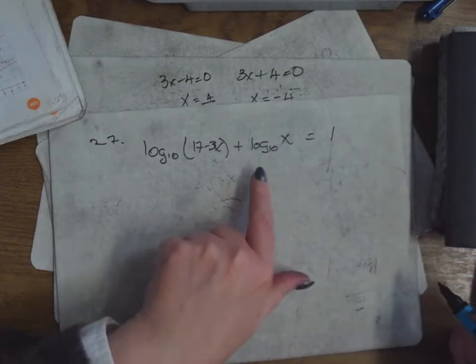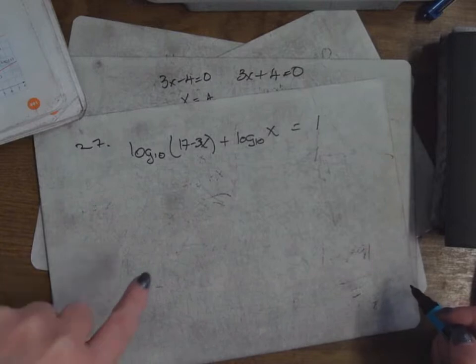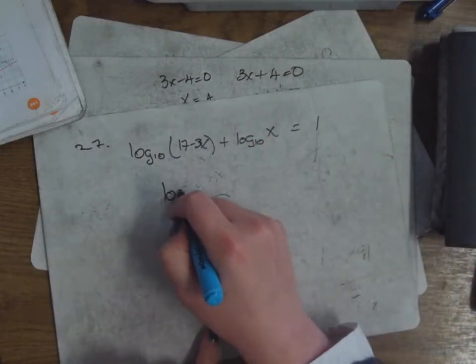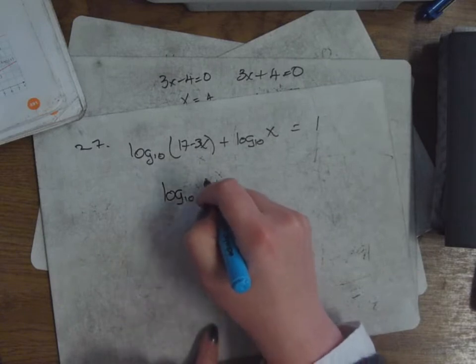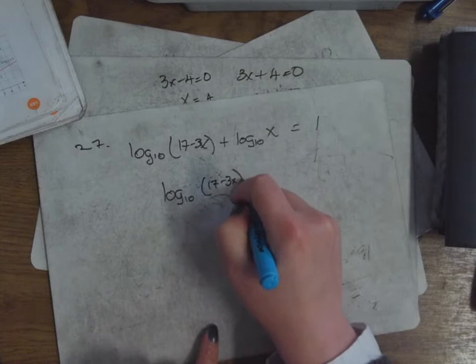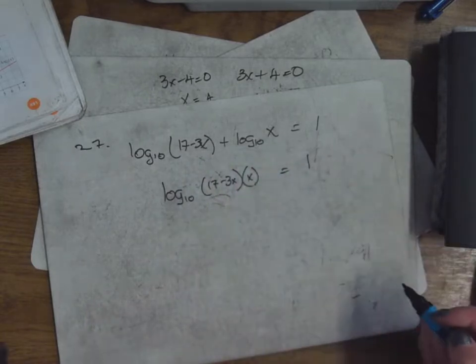So I have logs at this side, numbers that side. I'm going to be turning it back into an index. If they were plus, that means they were originally multiplied. So it's 17 minus 3x multiplied by x equals 1.